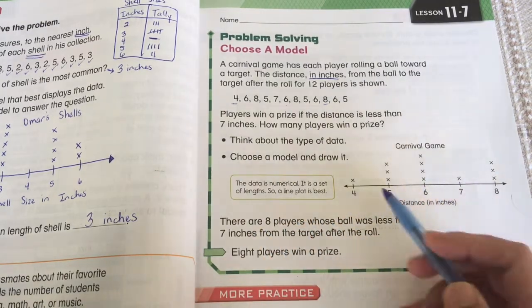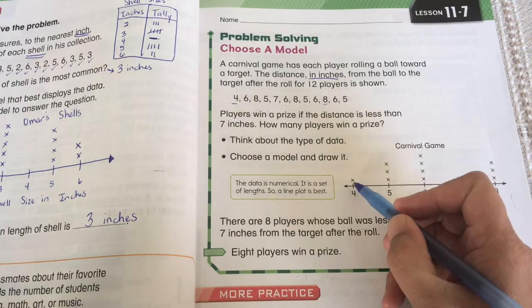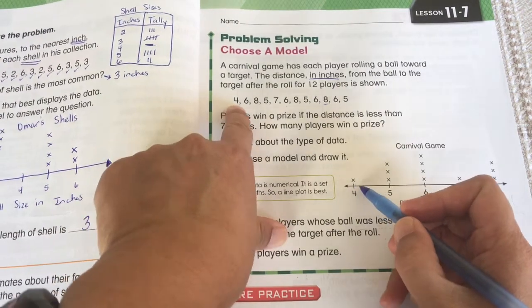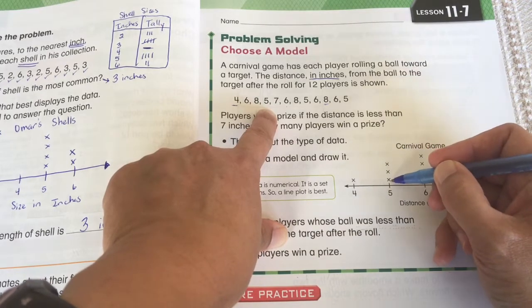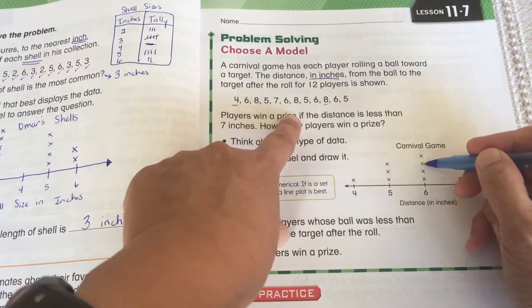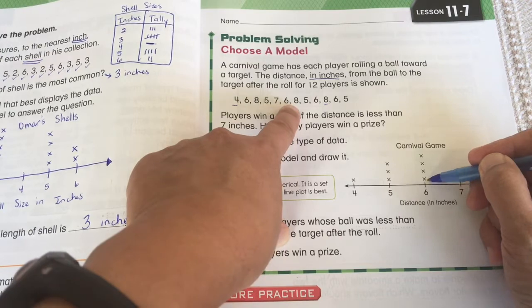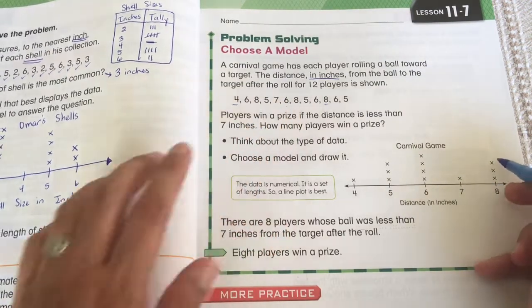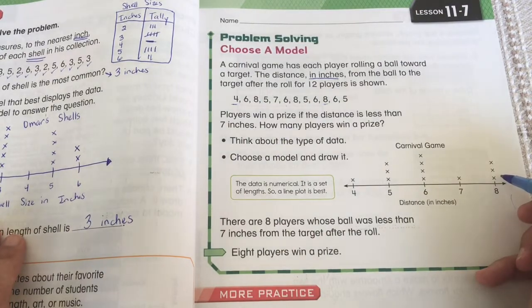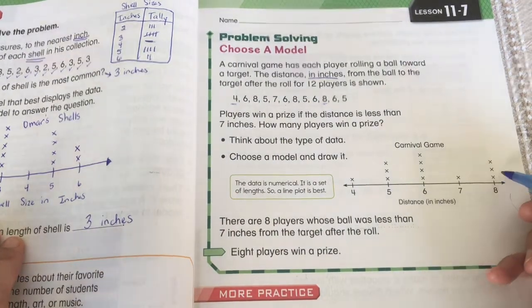So that's what they drew. They drew one person had 4. Other person, 3 people were 5 inches away from the target. 4 people were 6 inches away from the target. 1 person was 7 inches away from the target. And 3 people were 8 inches away from the target. They were really bad. Their throwing was not good at all.